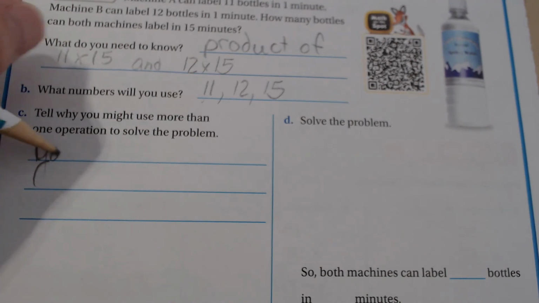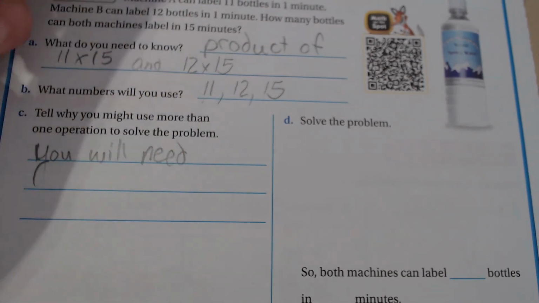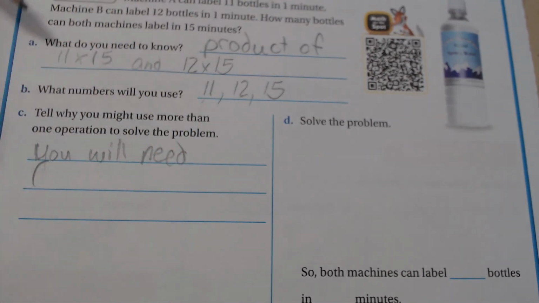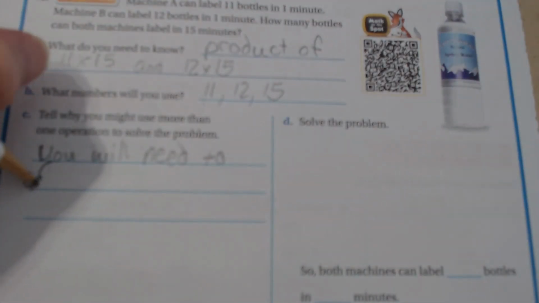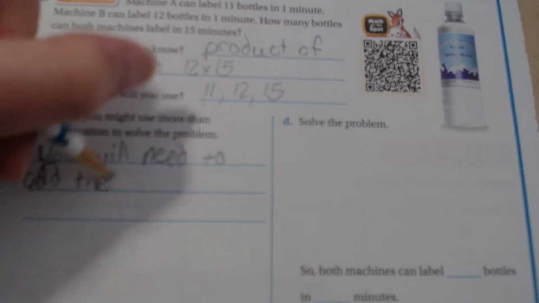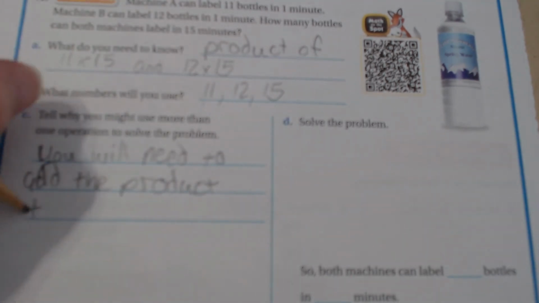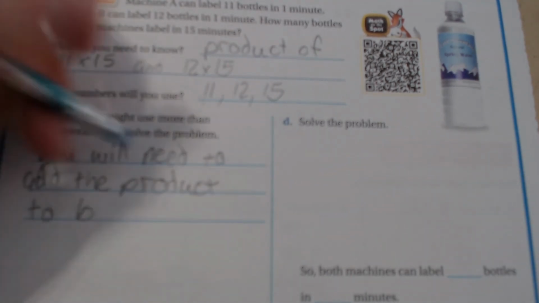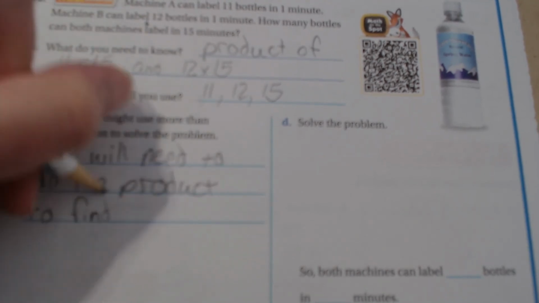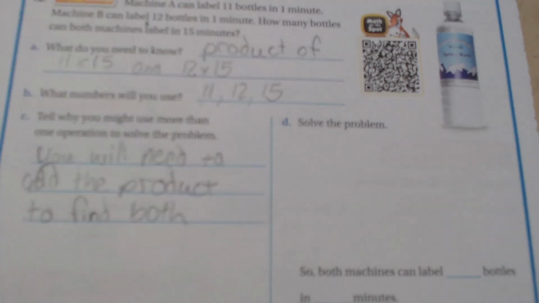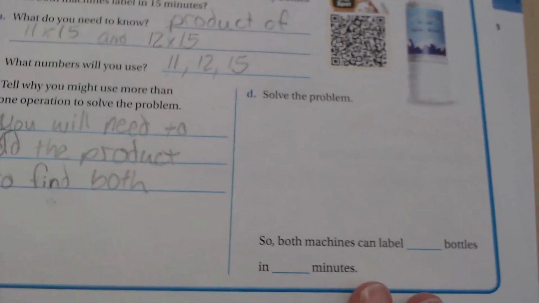You will need, well, let's see, how many bottles can both? You will need to add the products to find, whoops, I forgot to write the word find, both. Okay, so now we know what we're doing. We're going to solve it.